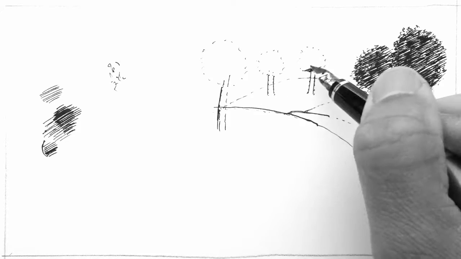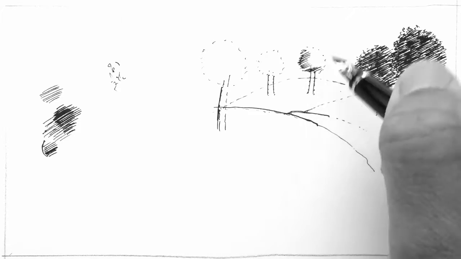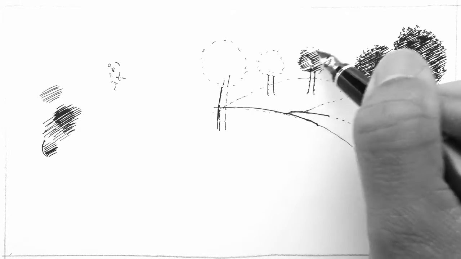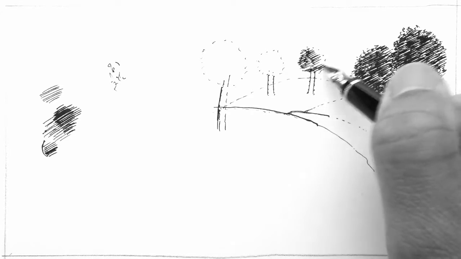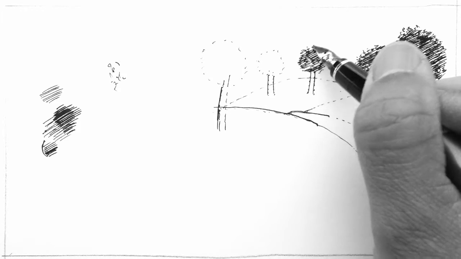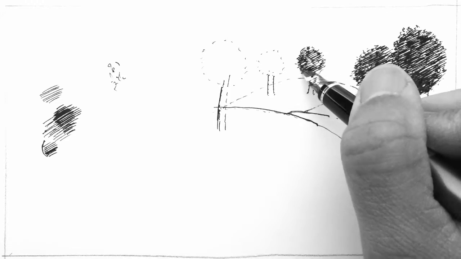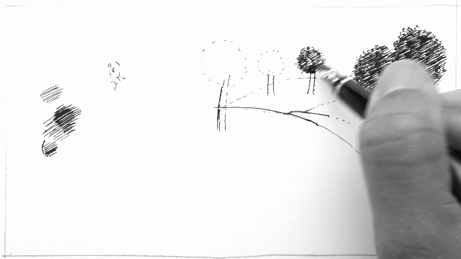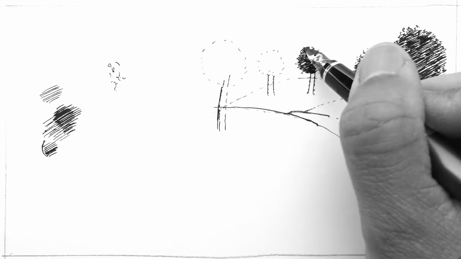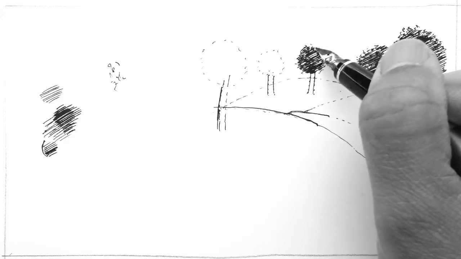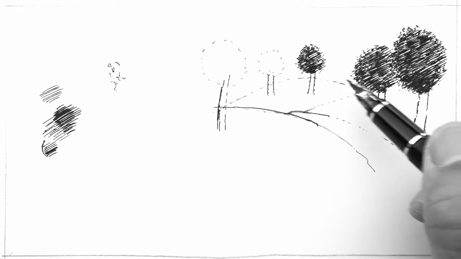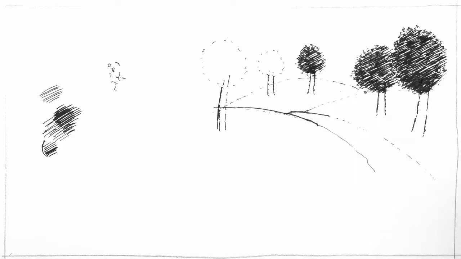So again, I simply start using these parallel lines, add one set, and then I overlay some more lines, and there we have it, right? Just by adding a bit more lines like this, I'm able to give it a nice quick feel of foliage. So what we're doing with this technique is to give a nice feel for the foliage for the distant trees. This is the kind of distance that you can use for this technique to work.